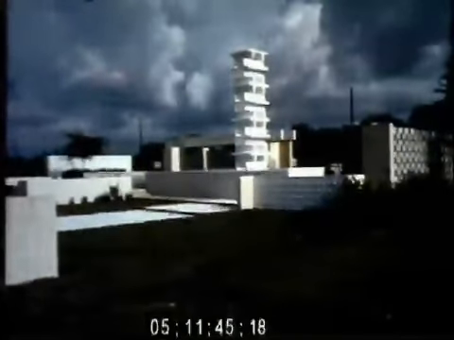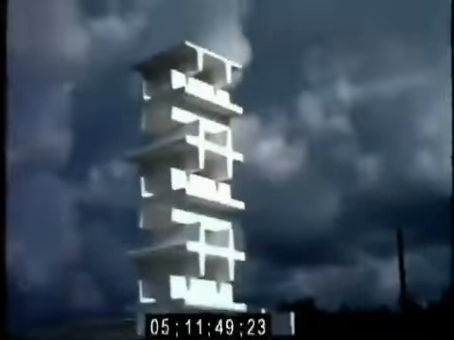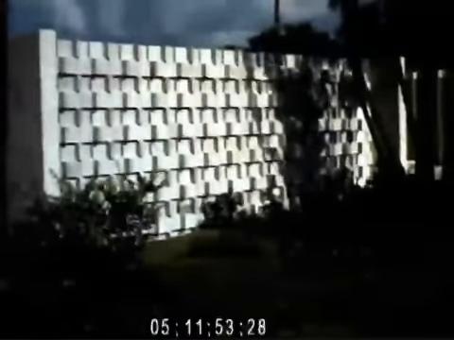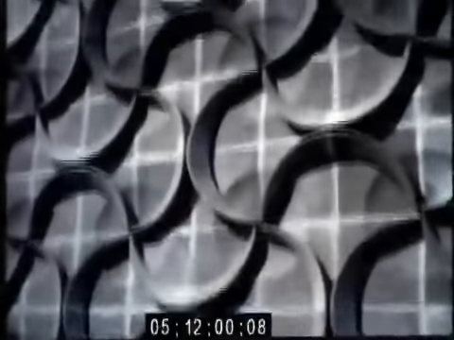Refinements in fabrication and imaginative handling in design and erection have also changed the concrete block from a plain but useful backup material into an exposed medium in which color, texture, and sculptural effects offer unlimited possibilities.